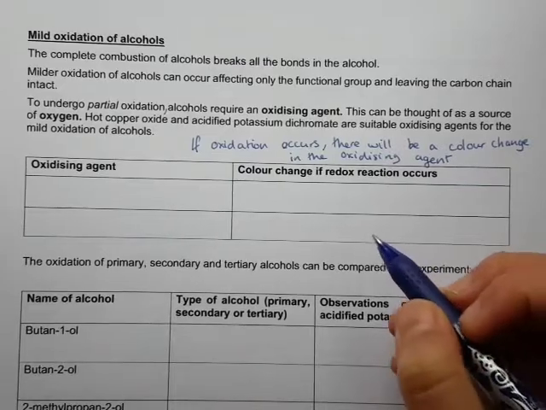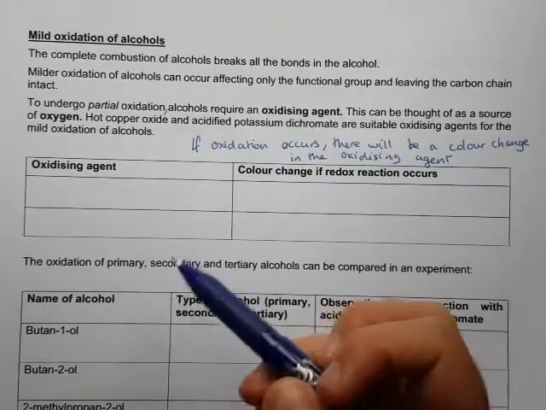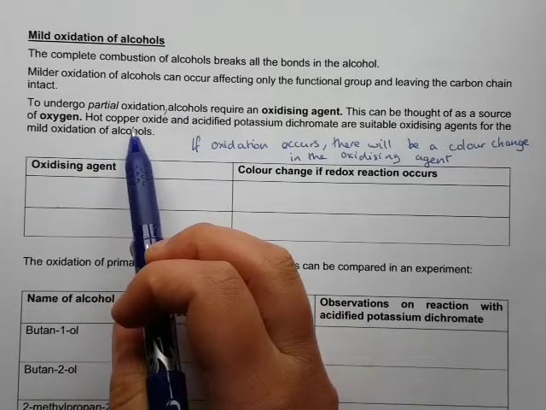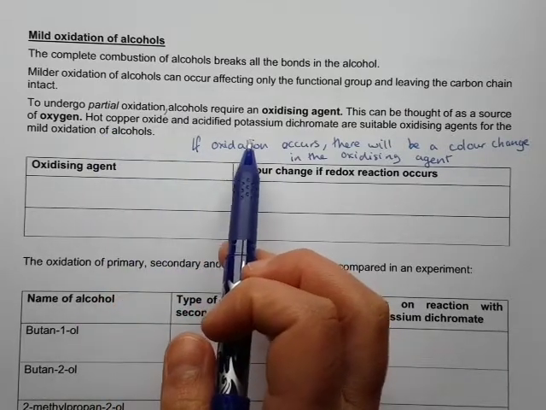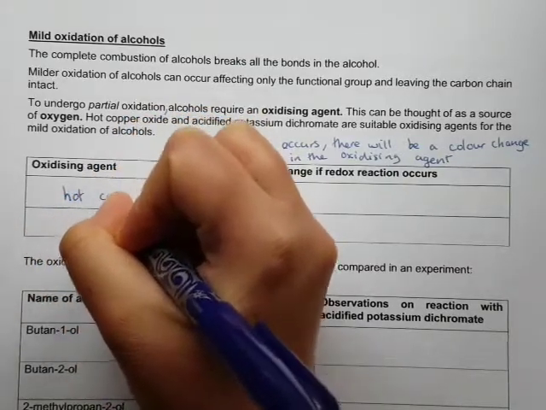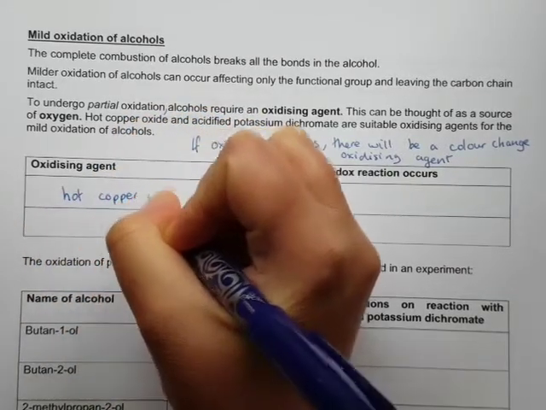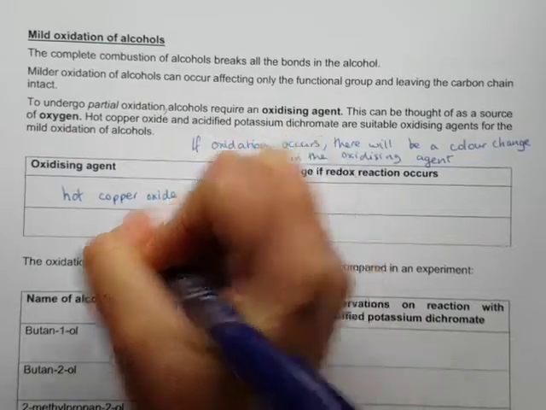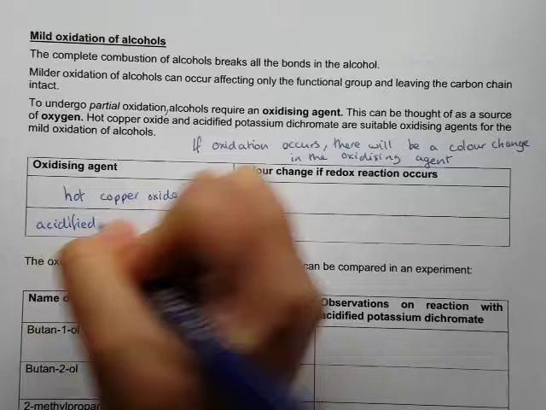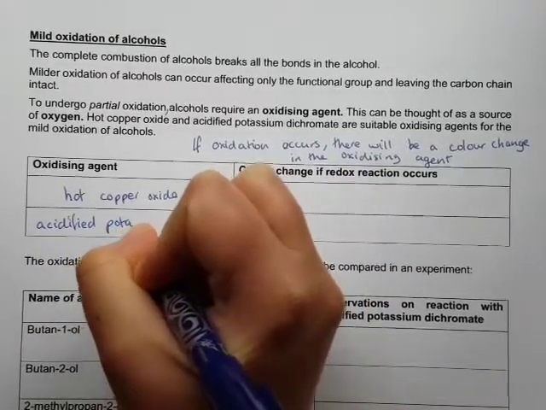Okay, so you're going to look at some separate videos in a little minute, and I'll show you one for hot copper oxide and one for acidified potassium dichromate. So the two oxidizing agents that we're going to look at are hot copper oxide and acidified potassium dichromate.